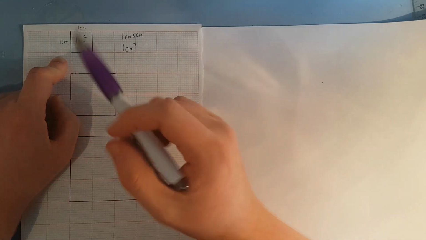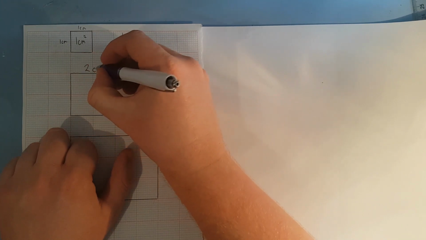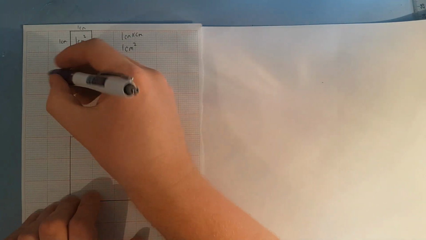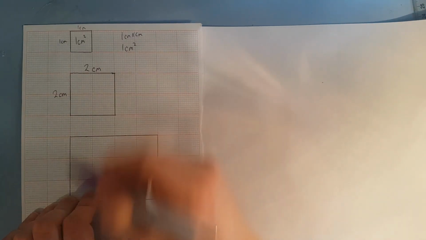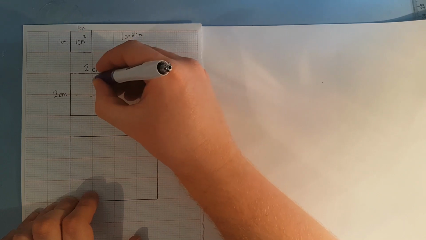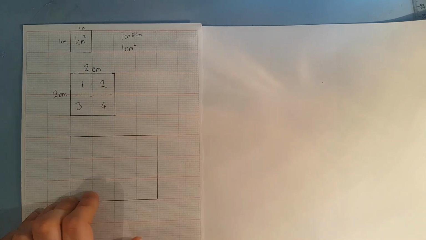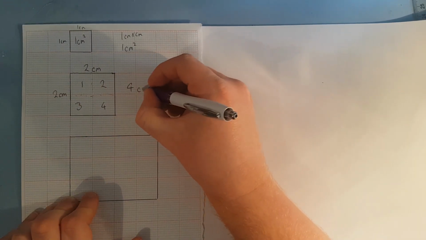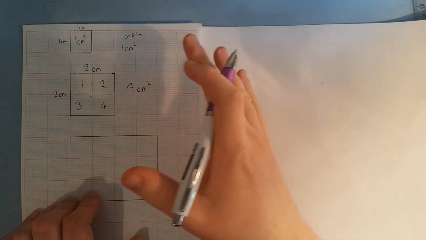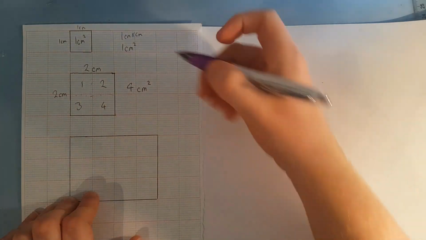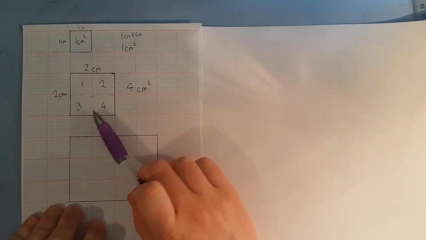And we'll look at another value here. So we'll look at this square, and we can see, okay, that's 2 centimeters wide, 2 centimeters high, and then we'll just count how many centimeter squared boxes there are, okay? So we can go, okay, so there's 1, 2, 3, 4. Okay, so there's 4 centimeters squared. And I know for some of you, you will have done this in primary school. That is fine. But for this, we're just going to be working our way back through it. Okay, so this one's 4 centimeters squared.